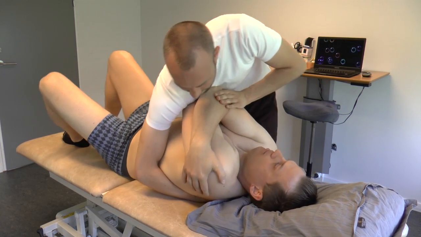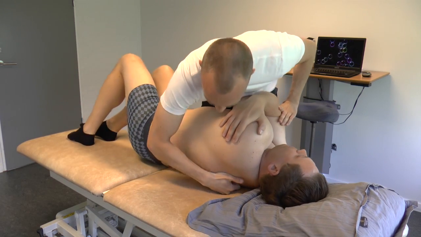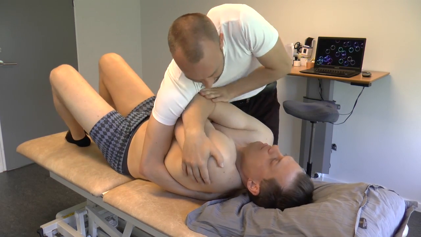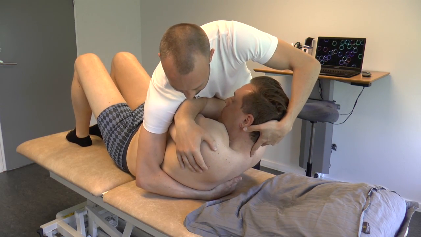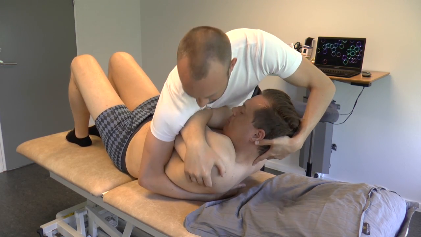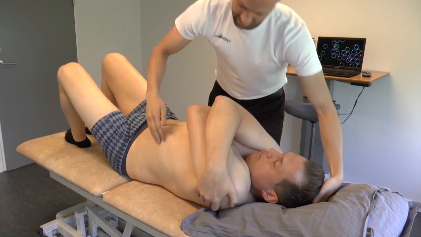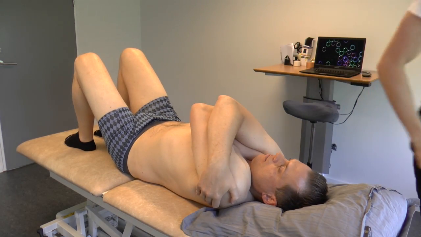The subject's thoracic spine was side-bended towards the researcher. The movement barrier was found, and the researcher thrusted on the segmental level in a craniolateral direction. This procedure was done on vertebral levels T1 to 5.